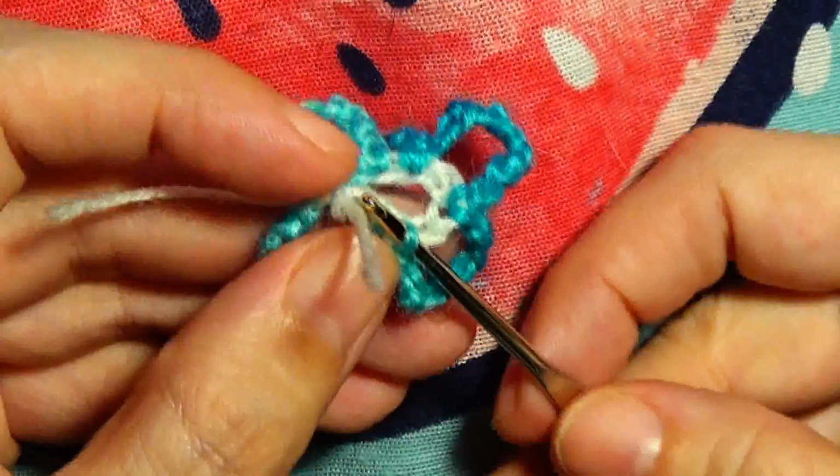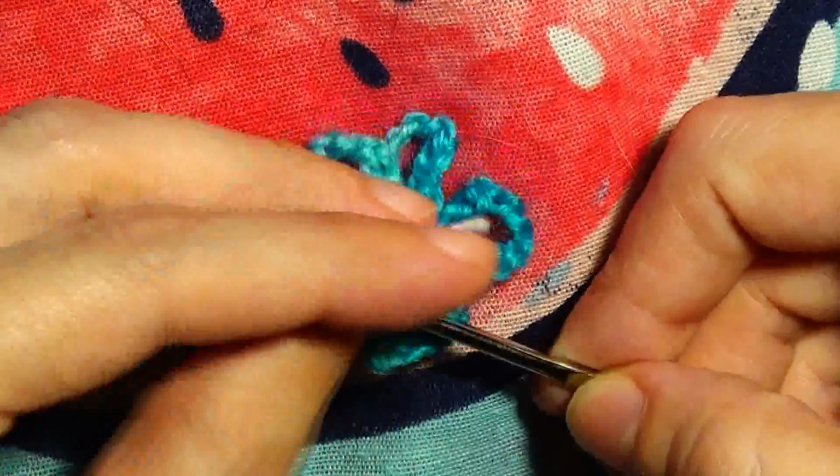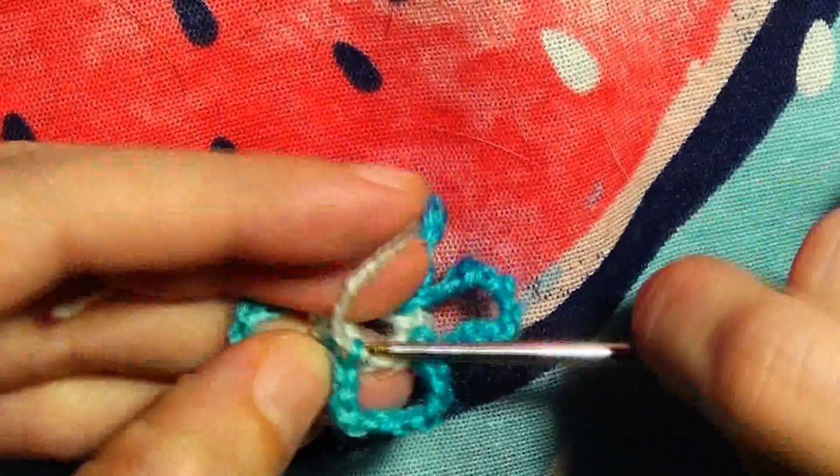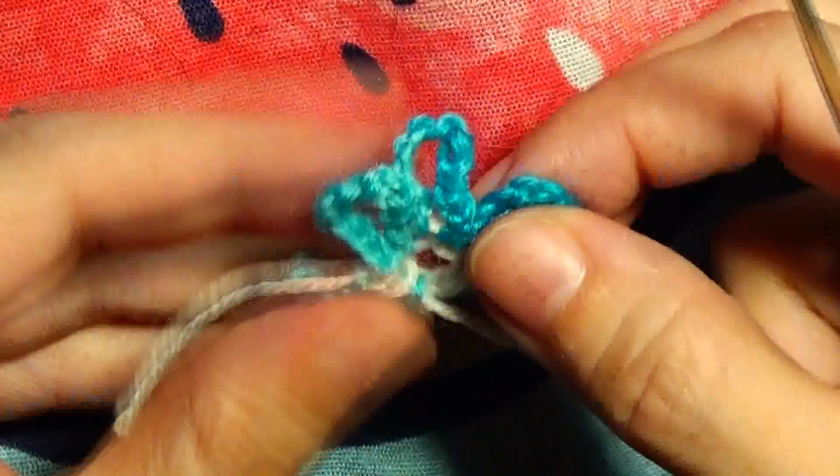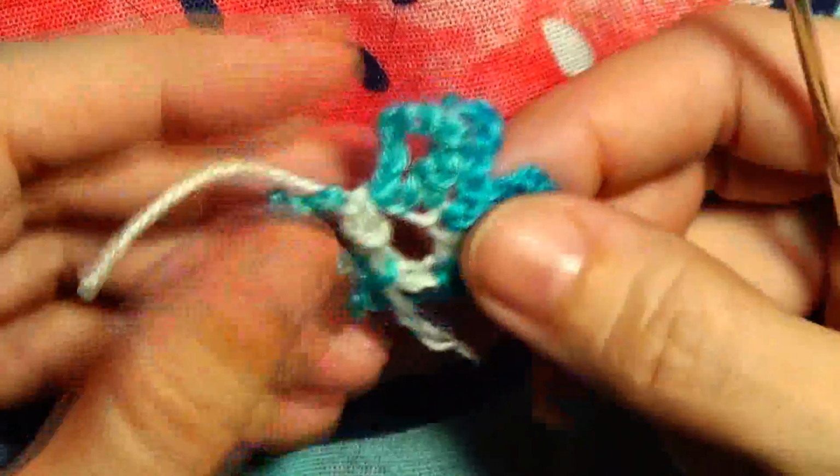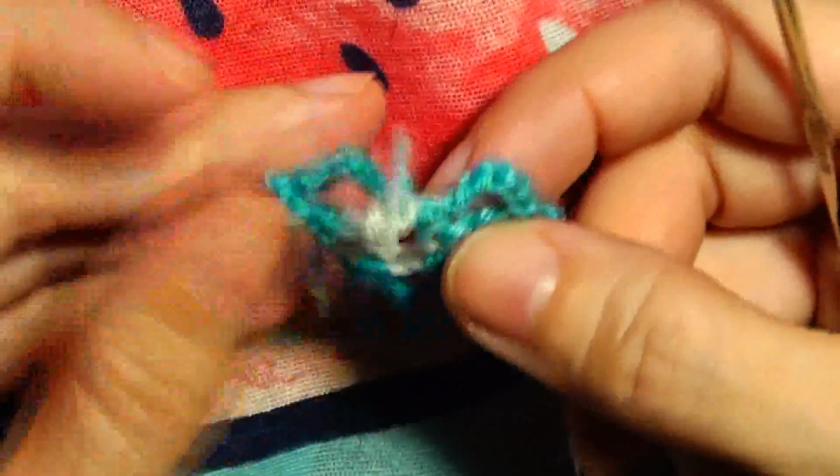So again, I put the crochet under one of those loops and take the yarn end out through this loop, like this.